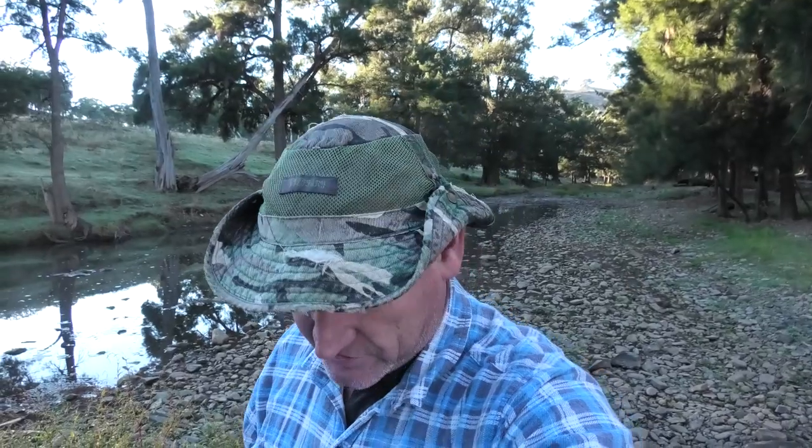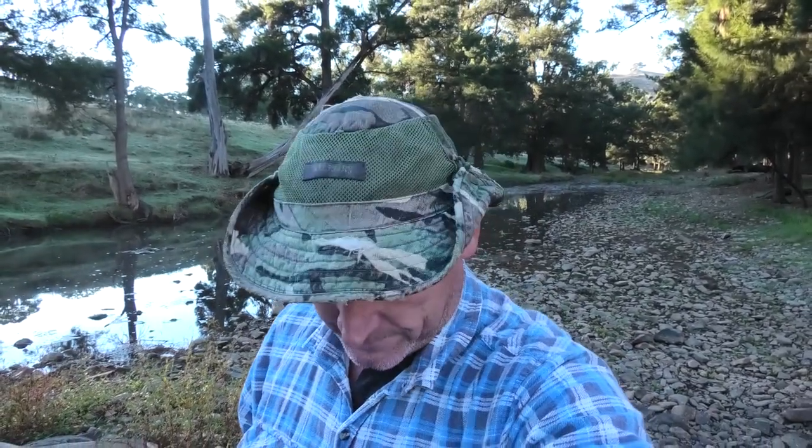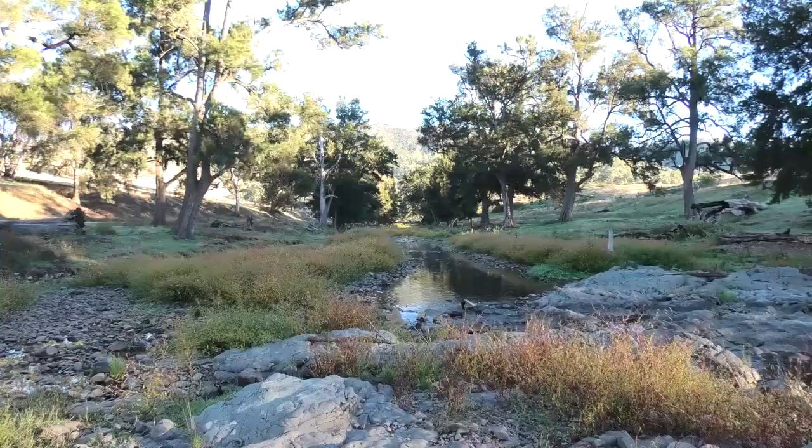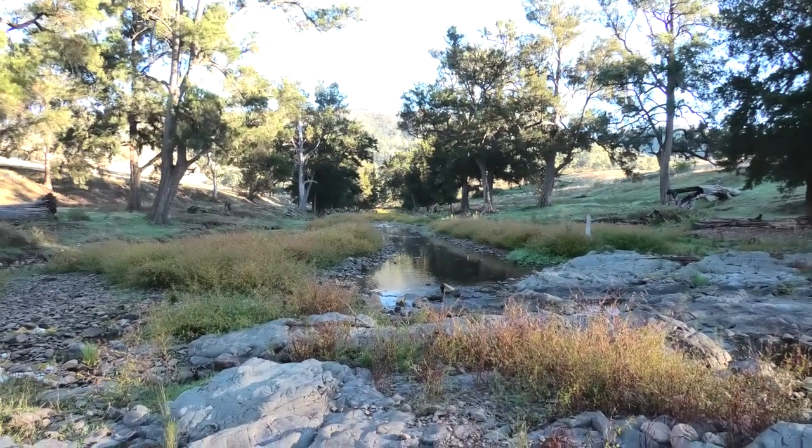Now, what else increases velocity in a stream? Because it's not just the volume of water. Other things will increase the velocity. You may have a constant flow running down a stream. I'm just looking straight down this section of river here, and it's nice and straight. We don't have any obstacles in the middle.